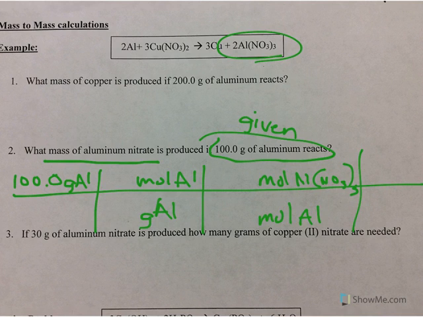Okay, now I don't want moles, I want mass, which is in grams, so I'm going to do moles of Al(NO3)3. Sorry, I'm running out of space, guys. It's really hard to write with my finger. There we go. And then grams of Al(NO3)3. You know what that says.